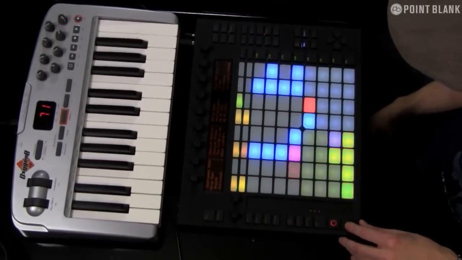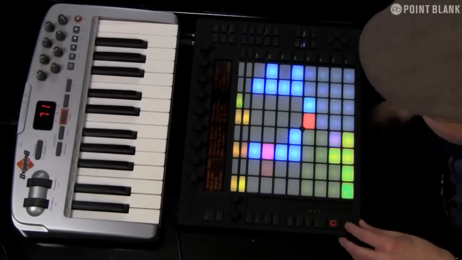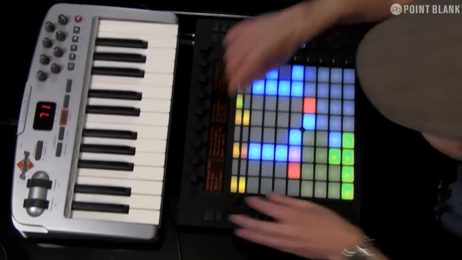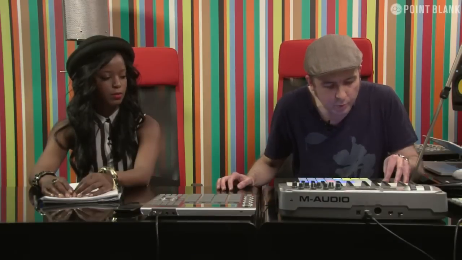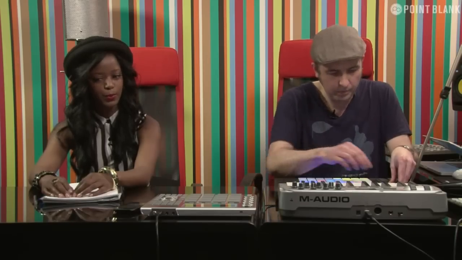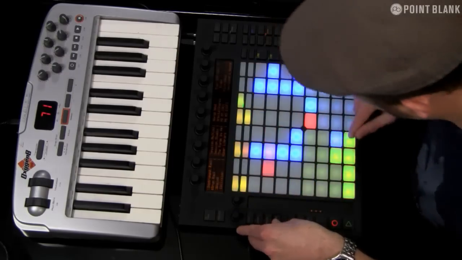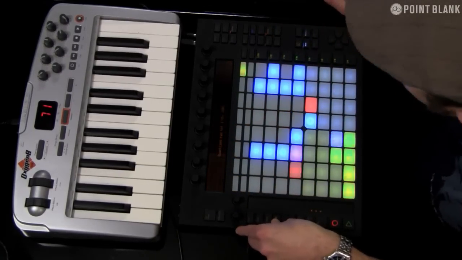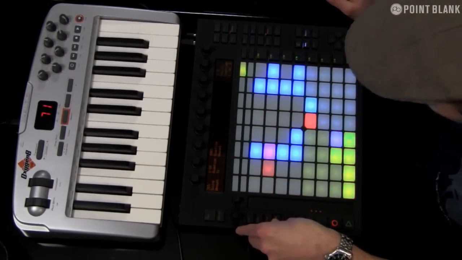Okay, so you can hear that's done. That's gone to straight 16ths. It'd be good to get a bit of swing on that. So I'm just going to dial in a bit of swing. If I hit quantize and then that pad, let's try a bit more. You can hear it's kind of swinging a bit now, which is nice.